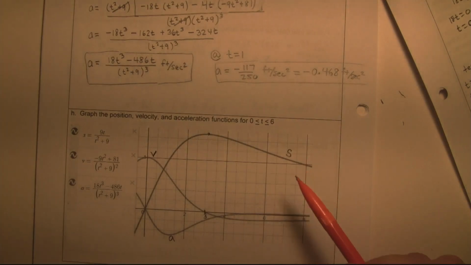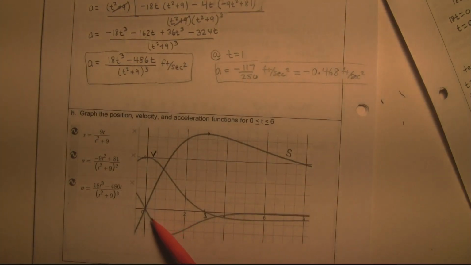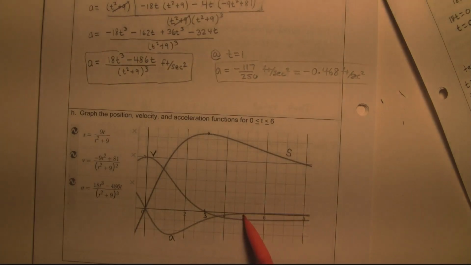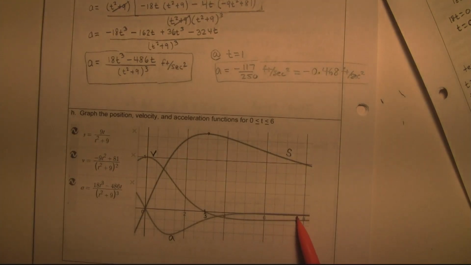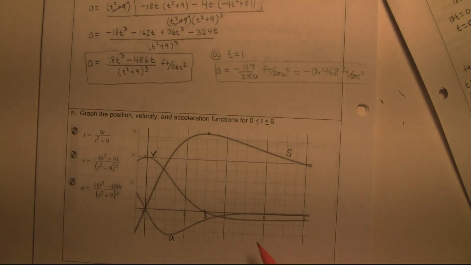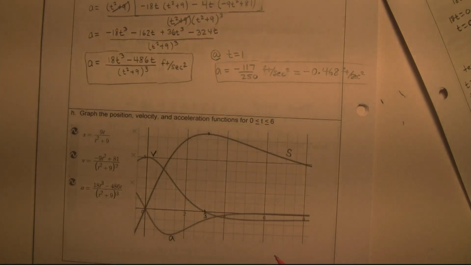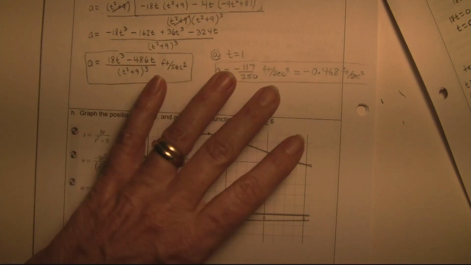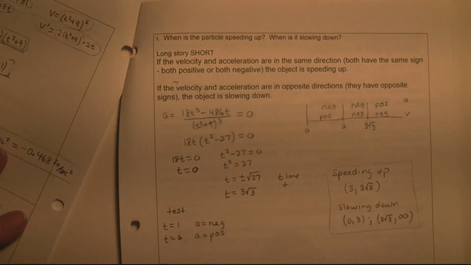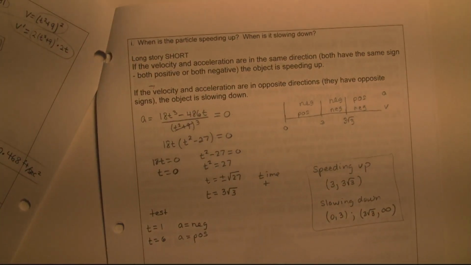I chose not to do it that way because here it wasn't clear where A crossed, and it's barely above the axis. It's barely positive over here. Now I do know where it crosses. It crosses at 3 square roots of 3, which is around 5.1. So somewhere in here is where it's crossing. I couldn't see that on there, and so I did it the way I did it here.